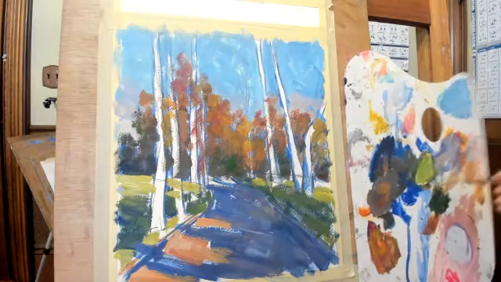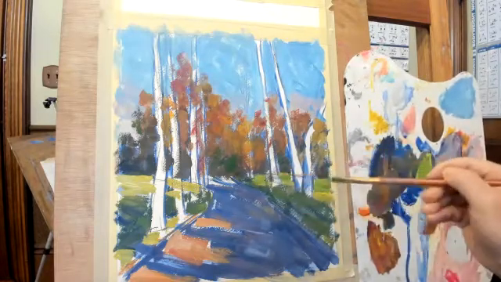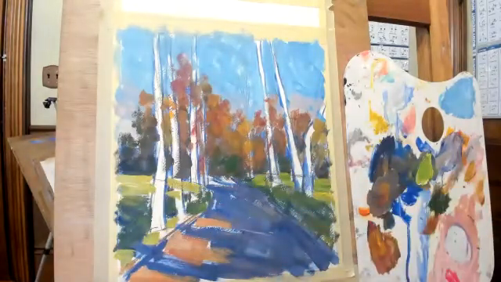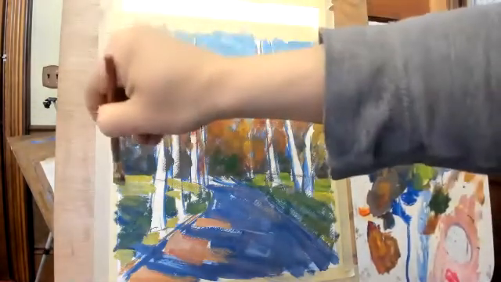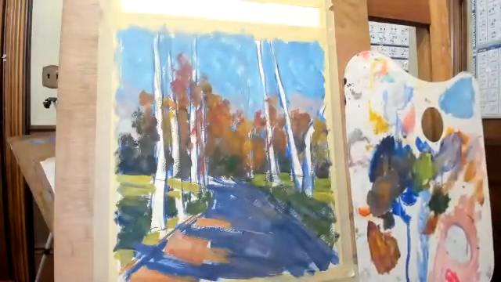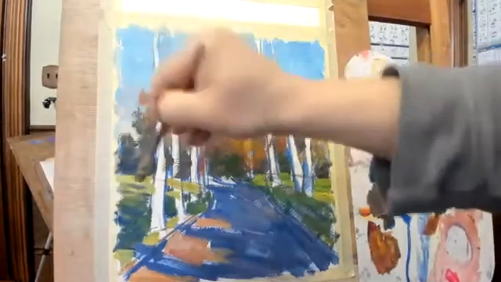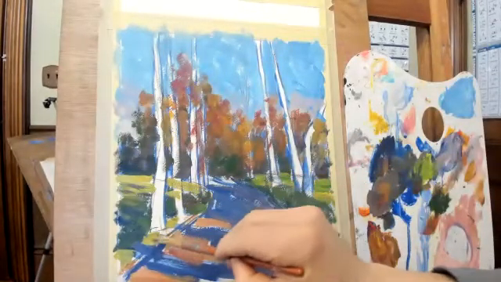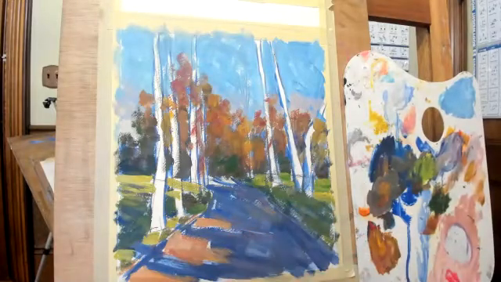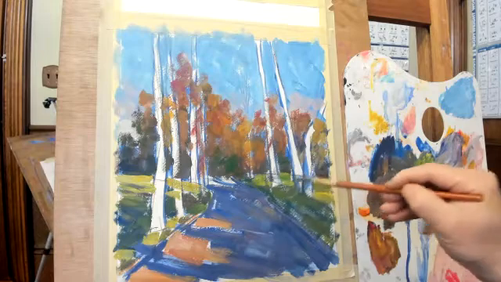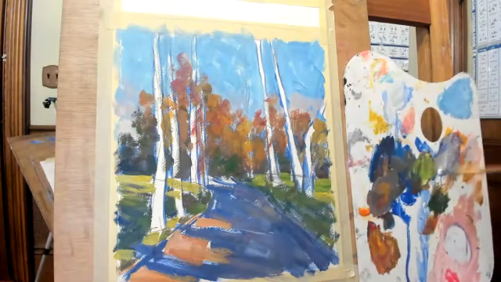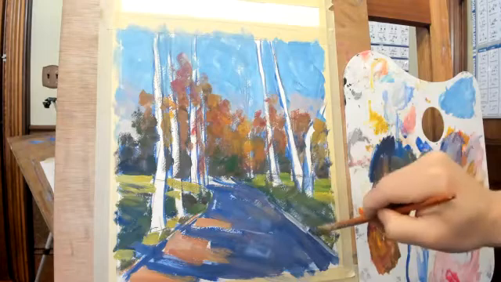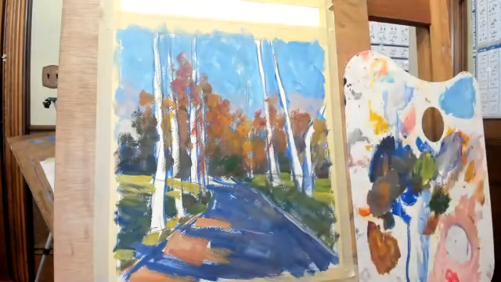Then mix some blue color here. Okay, I have the foreground as well.